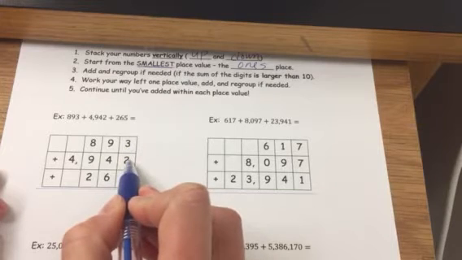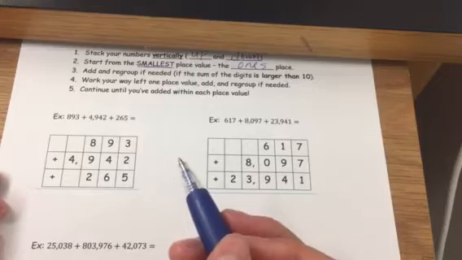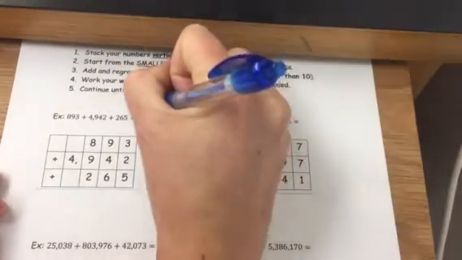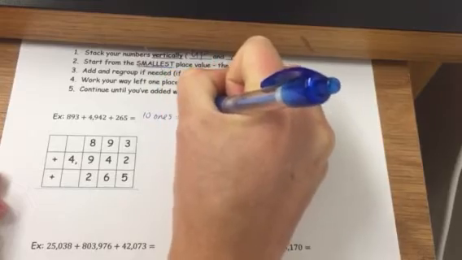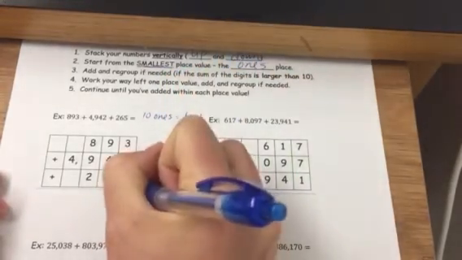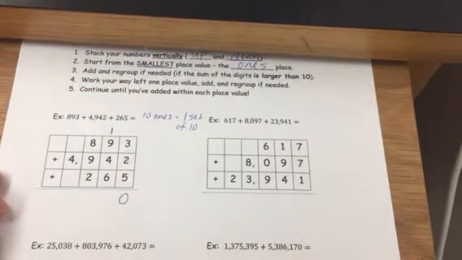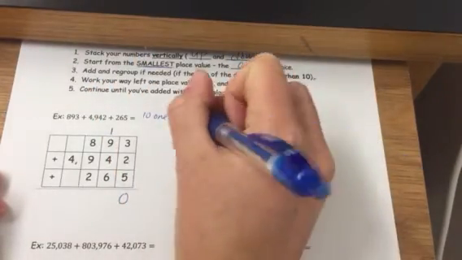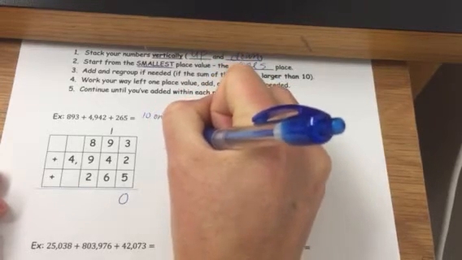3 plus 2 is 5, plus 5 more is 10. So we will need to regroup here. 10 ones is equivalent to 1 set of 10 with 0 ones. So we're going to put 0 ones down here and regroup and put 1 set of 10 in our tens column. Again, this is 1 set of 10 with 0 ones.